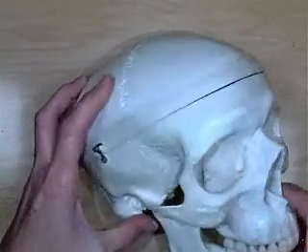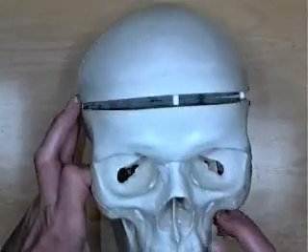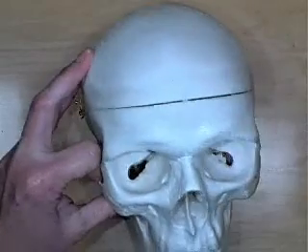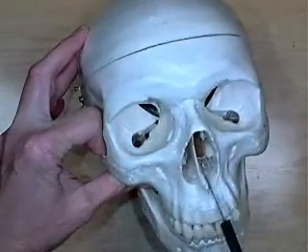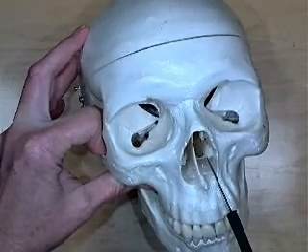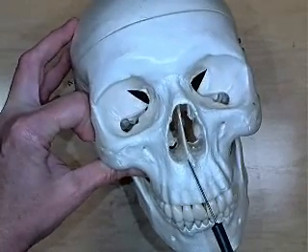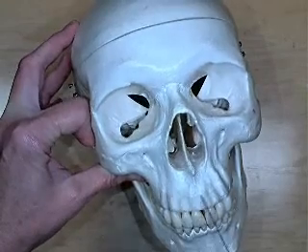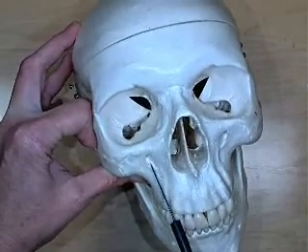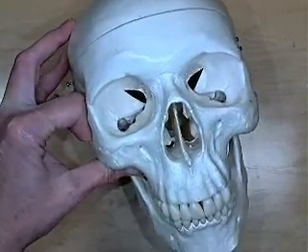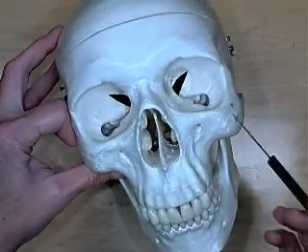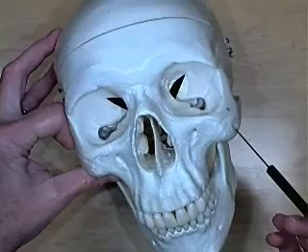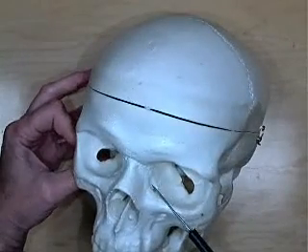So let's look at the facial bones now that make up the skull. We see the two nasal bones. We see the inferior nasal concha bones. We see the vomer. We see the maxillary or maxilla bones. We see the mandible. We see the zygomatic bone, and we see the lacrimal bone.